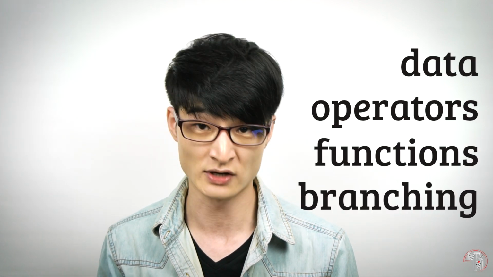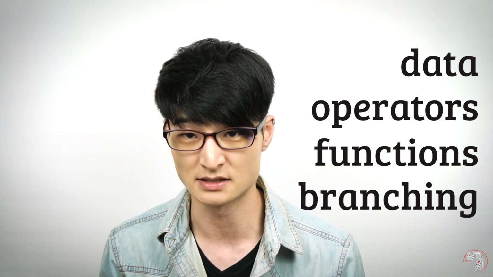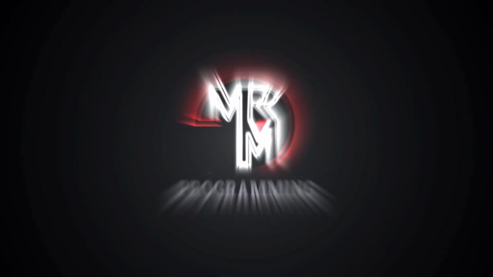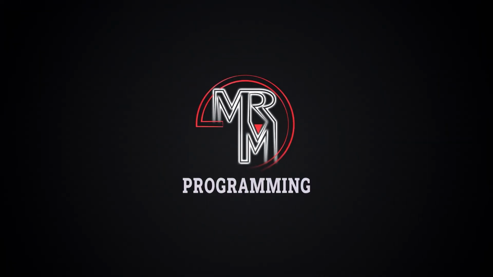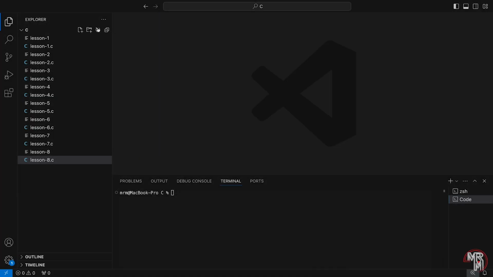So far, we have covered 4 out of 5 main elements of programming, specifically data, operators, functions, and branching. And in this lesson, we will start talking about the last but not least element, loops. So let's get right to it. Before we get started, as usual, let's create a new file for this lesson.